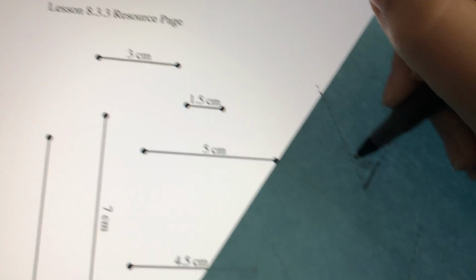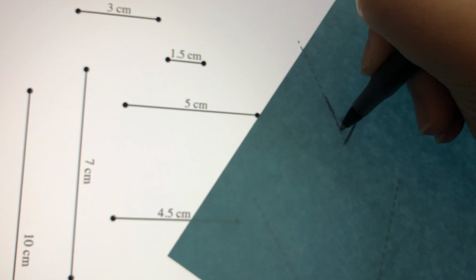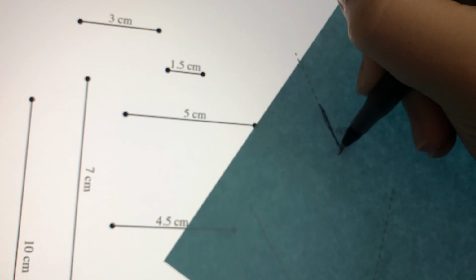There we go. So there is my 60-degree angle. You should have something like that on your paper. And then I just connected the two lines together like that. It's kind of an icky triangle, but just ignore that little thing I did. Okay, so that's the 60-degree angle.